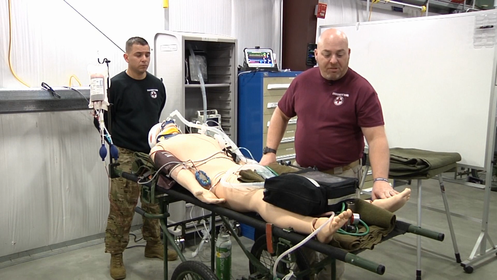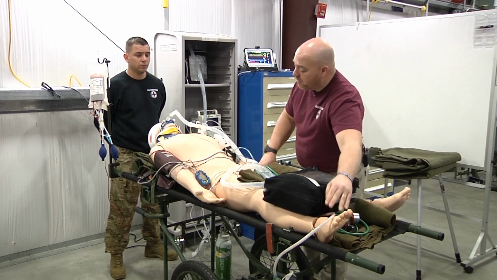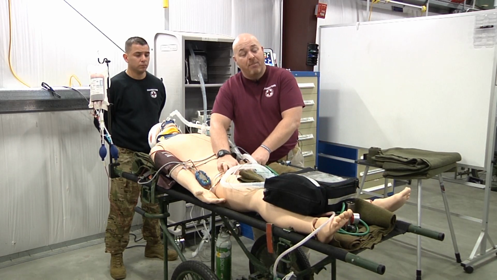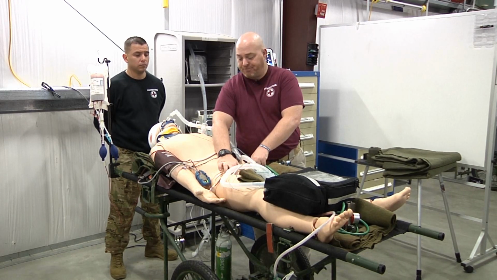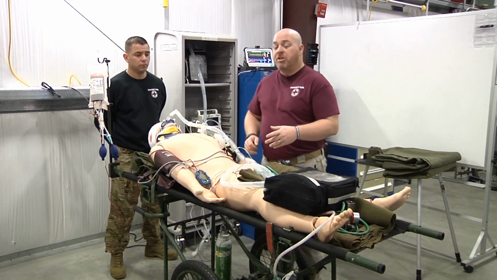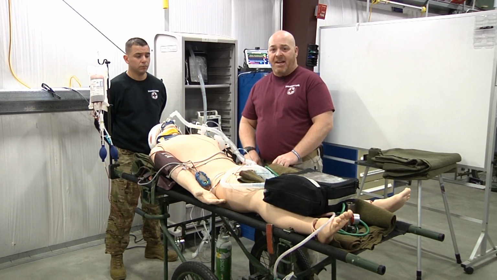We're going to check our distal pulses, making sure that they match what our current vital signs are telling us. Check our peripheral pulses, making sure that we can find them, and you can even mark them on the patient if you need to, to help you identify them in the aircraft during flight. After we validated all of our pulses, we want to ensure that we have two sites for venous access.